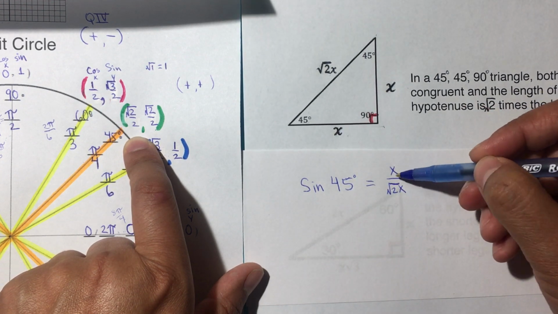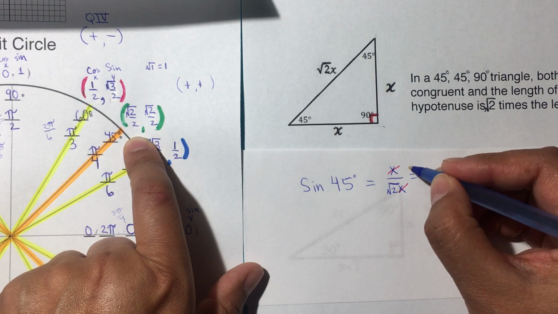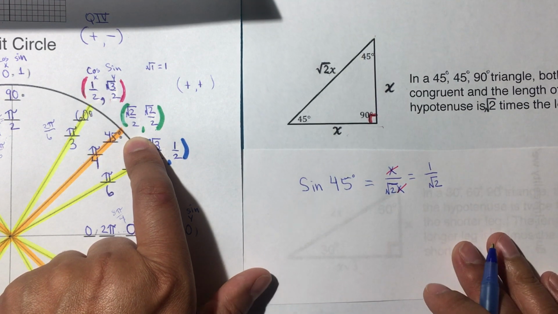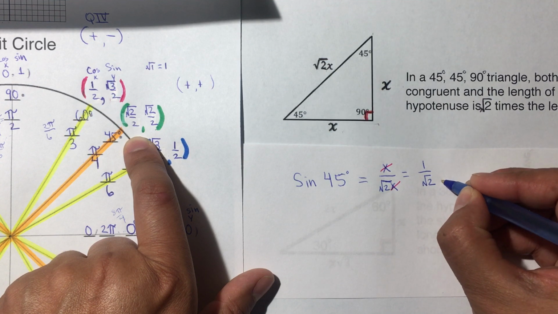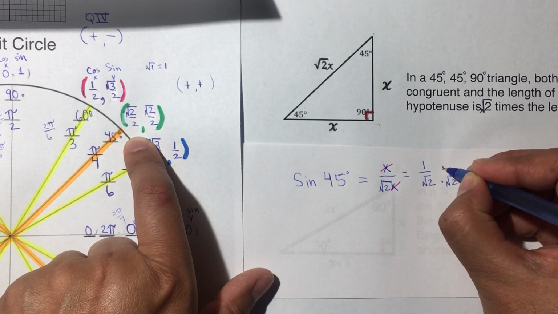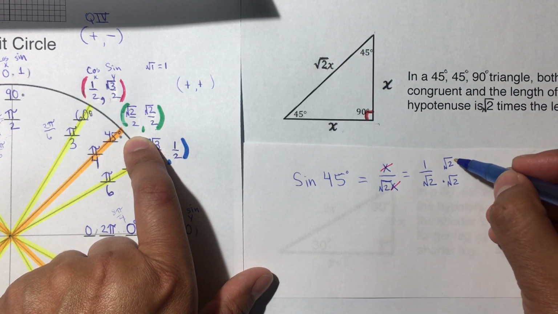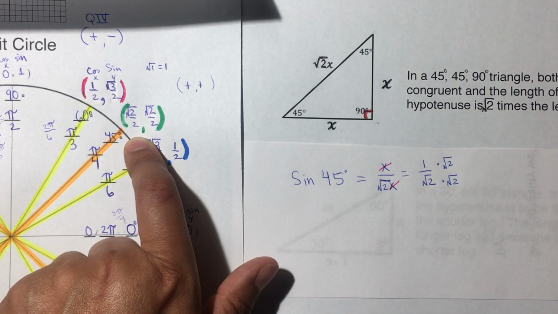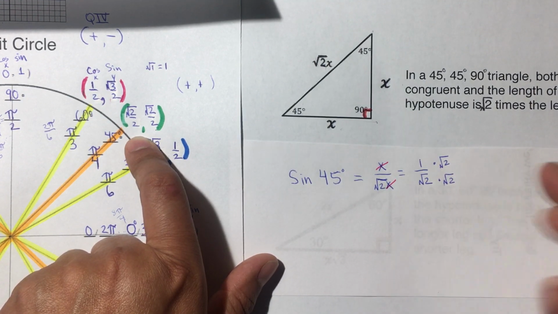Whenever you have the same thing in the numerator and denominator, we can cancel that. And we get 1 over square root of 2. But we cannot really have a square root in the denominator, so to fix it, we always multiply by the square root of 2 over the square root of 2. We're multiplying by 1, right? Anytime you multiply the same over the same, it's just like multiplying by 1, and so it doesn't alter the value in here.